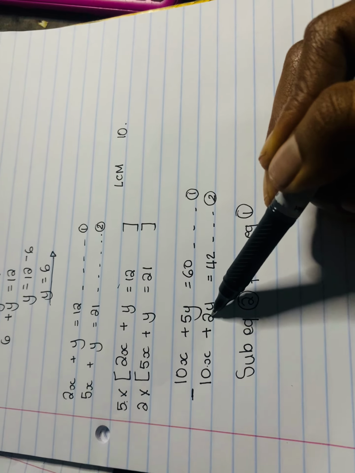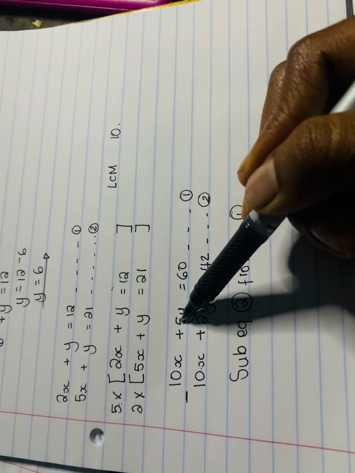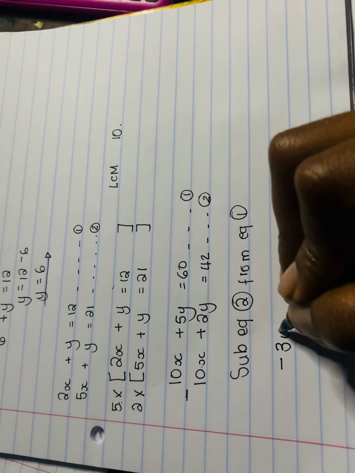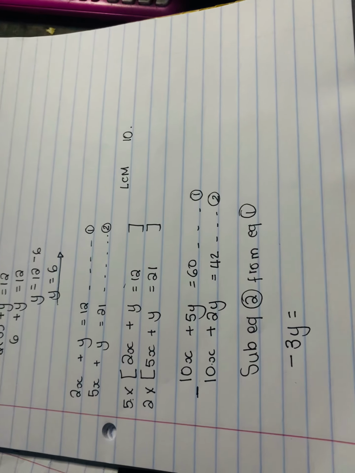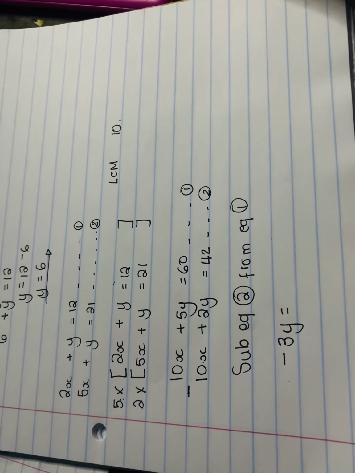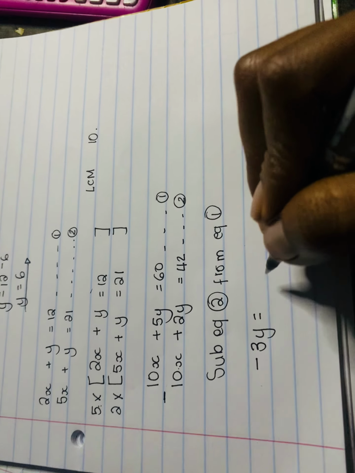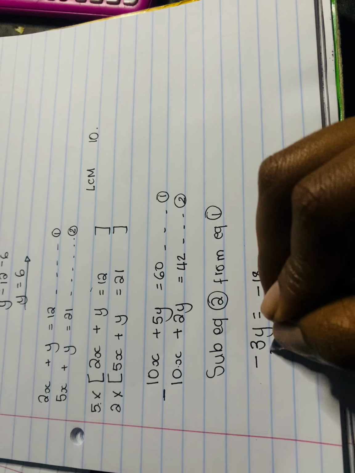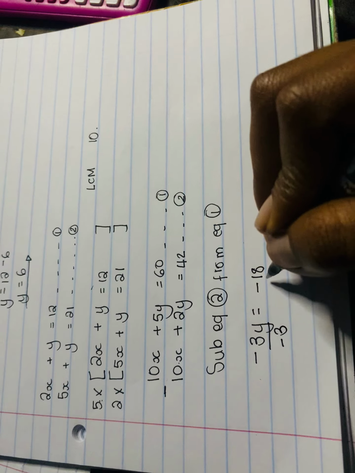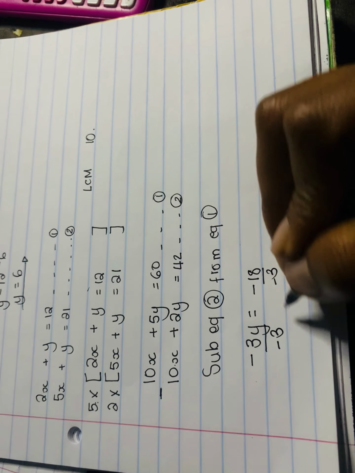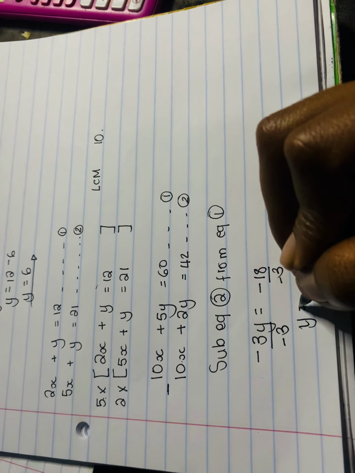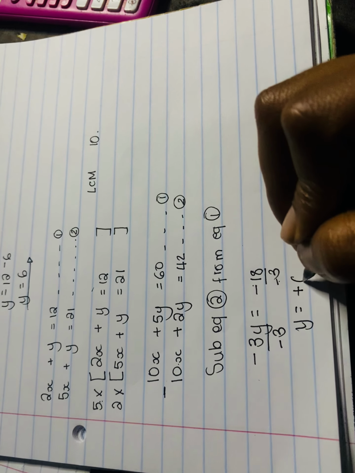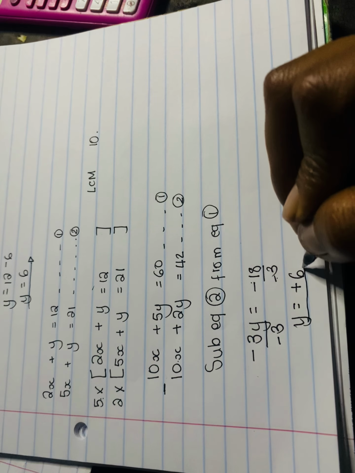Then we say 2 minus 5, then we get minus 3y, equal to 42 minus 60, which gives us negative 18. Then we divide both sides by negative 3. So y is equal to negative divided by negative is positive. So y is equal to positive 6.